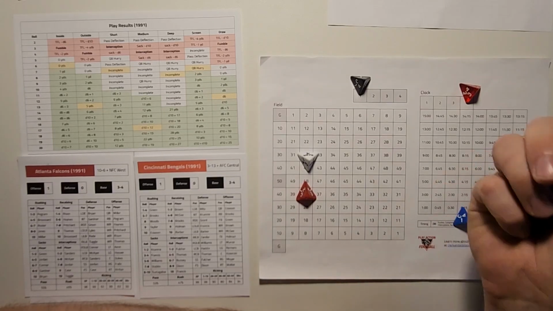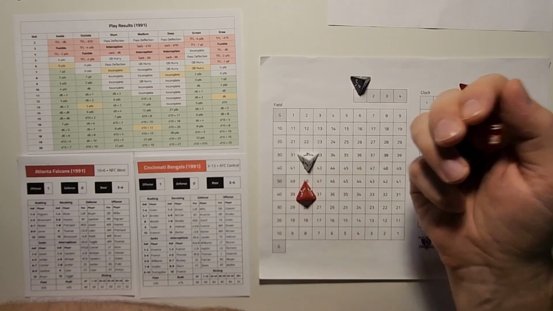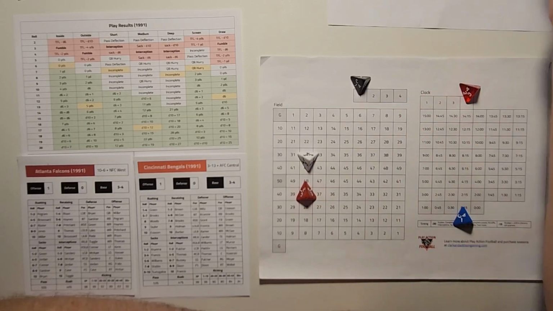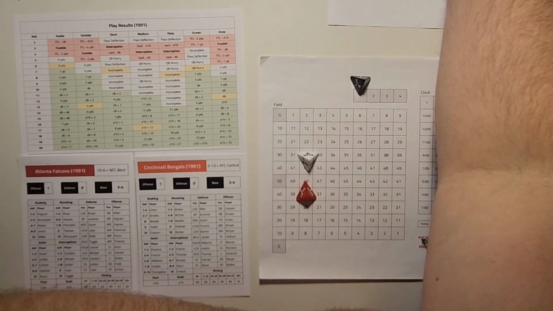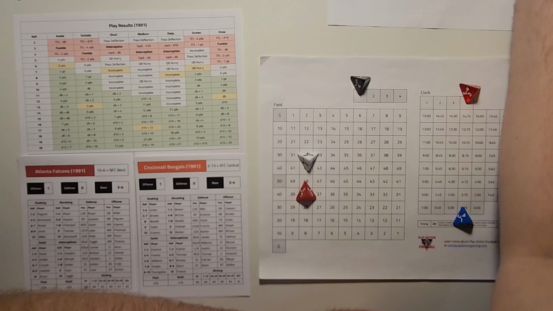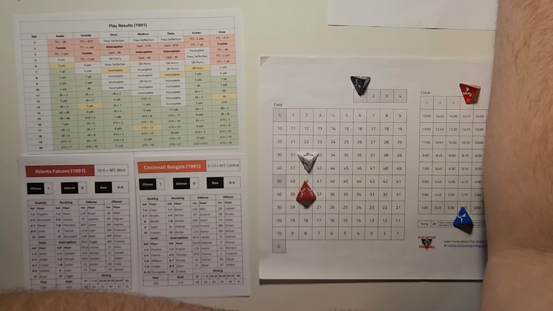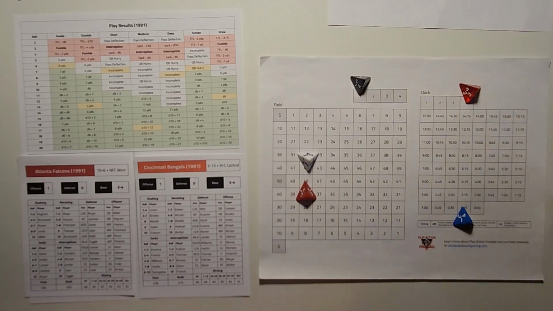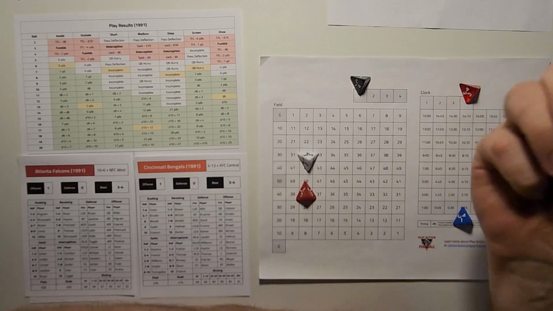So last play of the game. I didn't record the pass there. 23. And I don't know who that went to, so we'll just say Holman. They like to throw it deep with him. I think it was Holman.